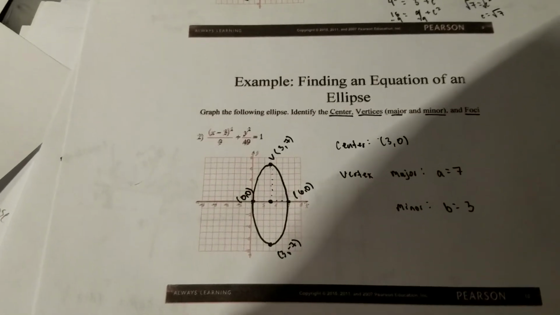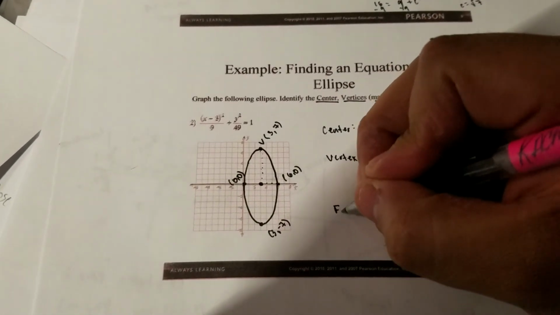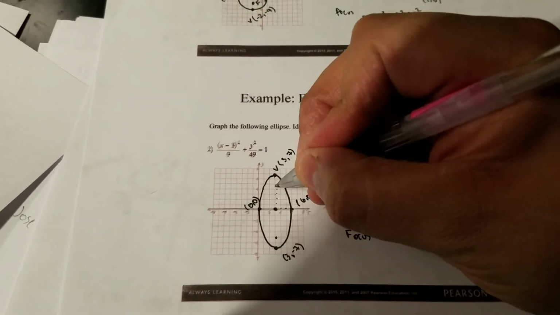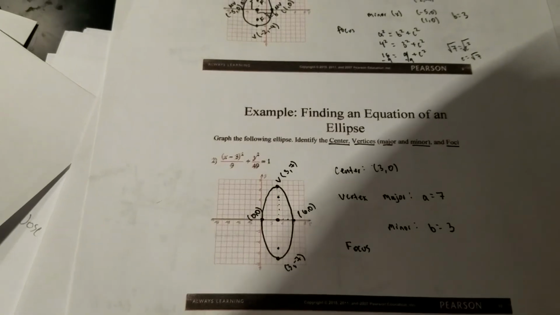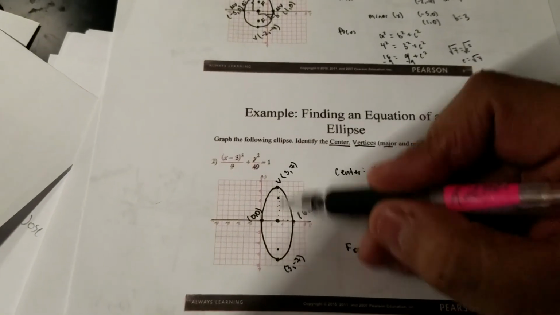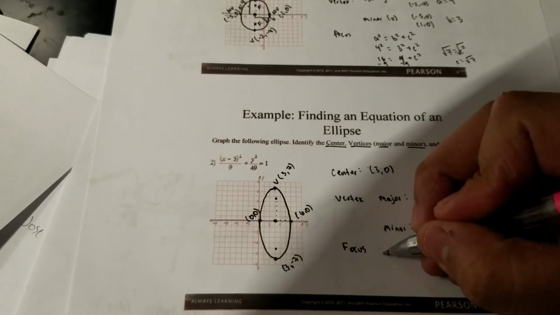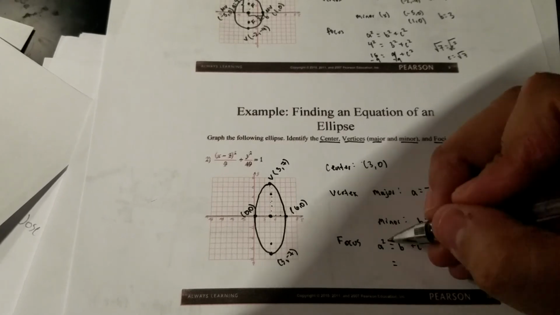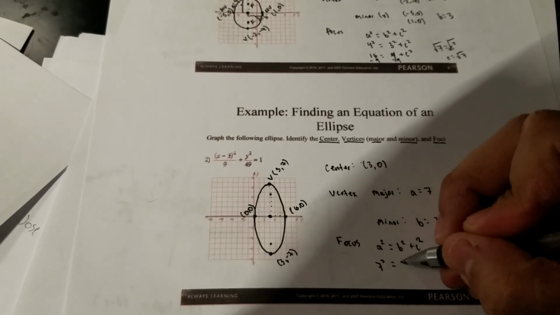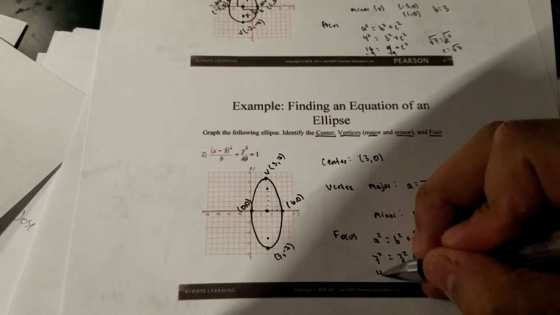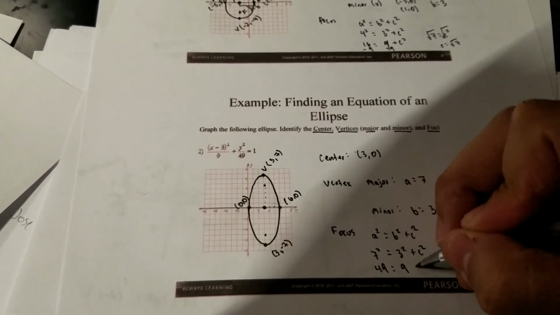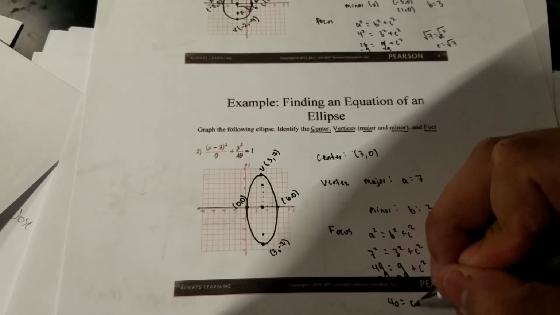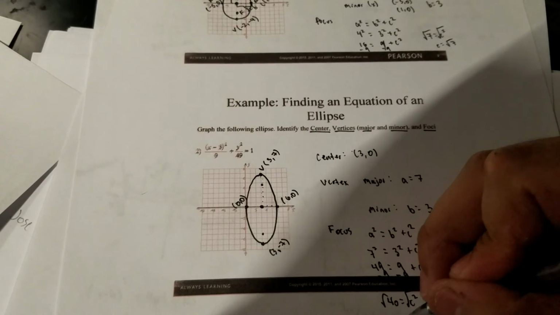Okay. And if I wanted to find the focus length, again, the foci would be somewhere over here, because it's in the major axis. Okay. So my A is 7, my B is 3. So 49 and 9. So minus 9 minus 9. So C would equal the square root of 40.